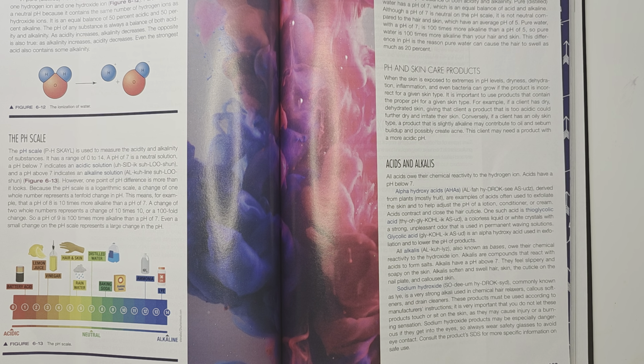The pH of any substance is always a balance of both acidity and alkalinity. As acidity increases, alkalinity decreases. The opposite is also true. As alkalinity increases, acidity decreases. Even the strongest acid also contains some alkalinity.